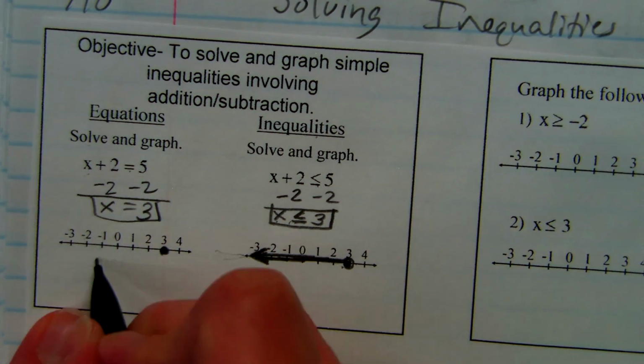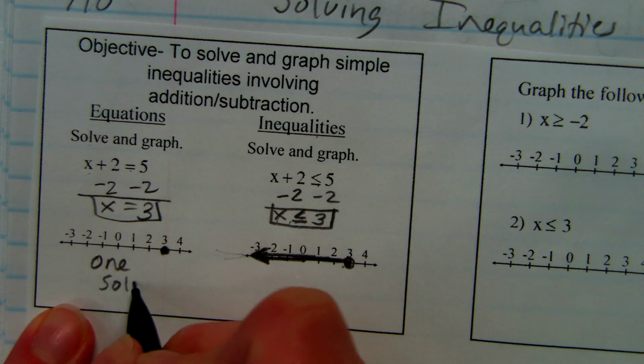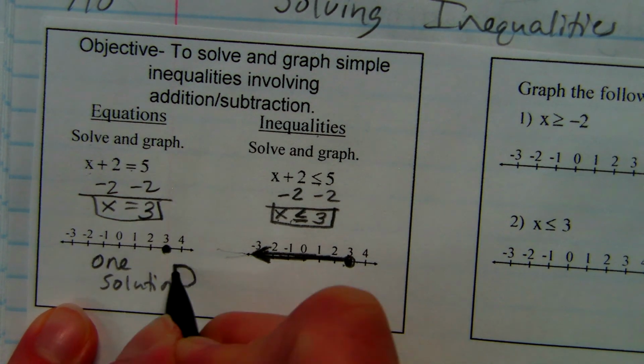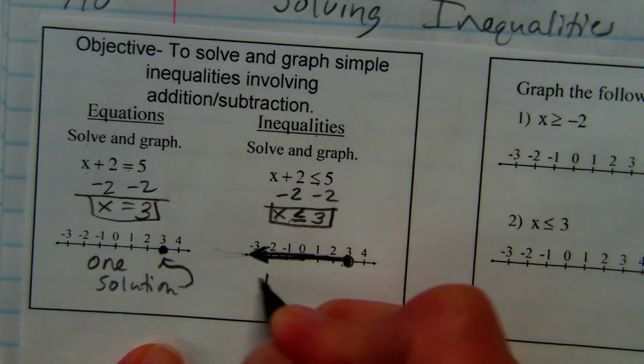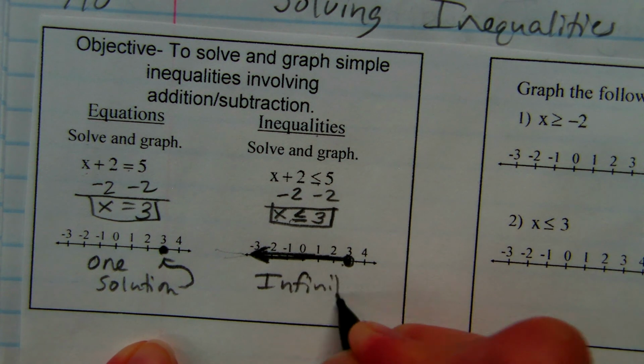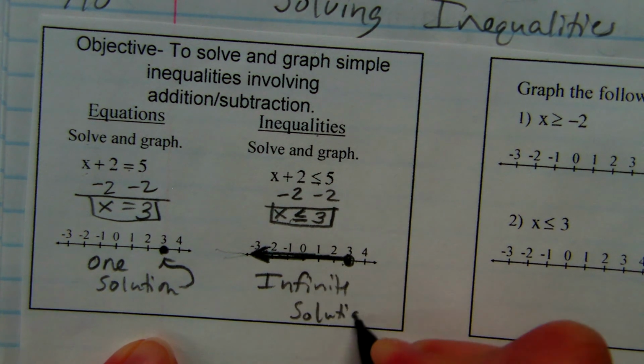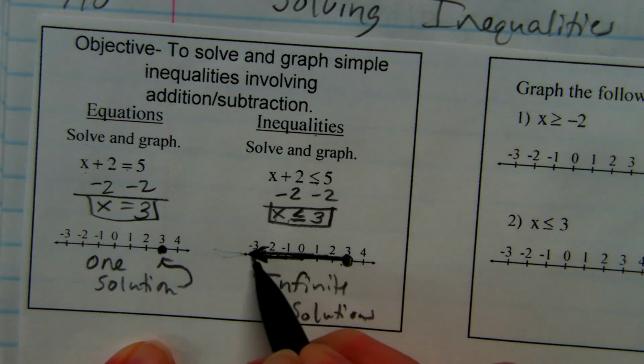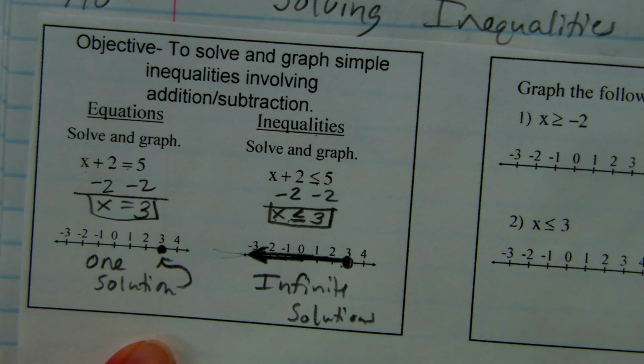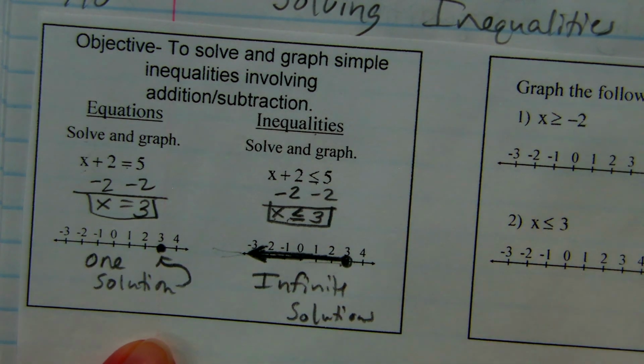So under here, we're just going to write one solution. It's just that point right there. This one has infinite solutions, which means that the solutions go from 3 to the left forever and ever and ever. There's lots of solutions. Anything on that arrow to infinity and beyond.